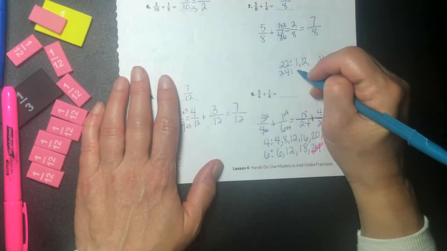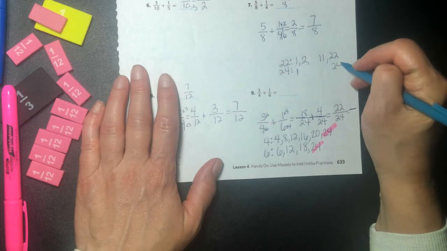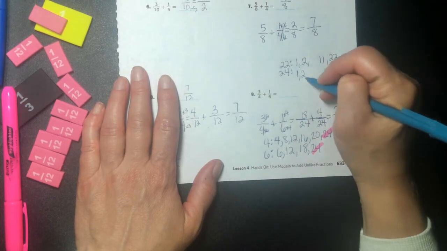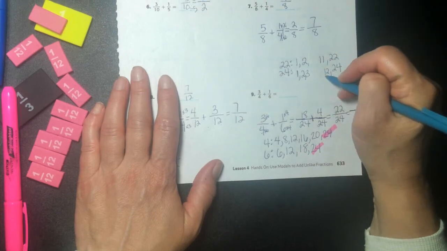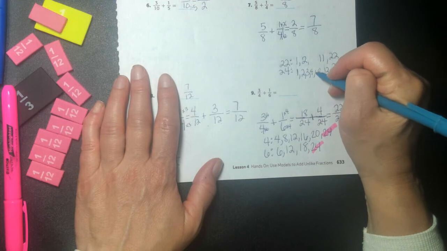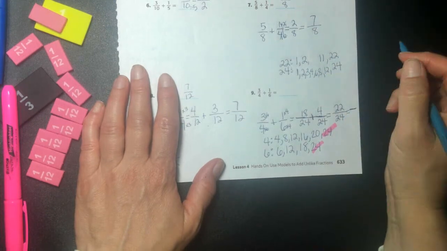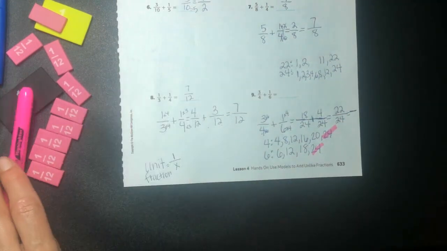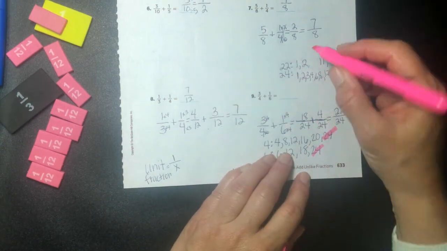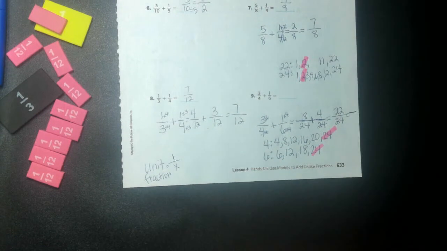How about 24? 1 and 24. Right, 2 and 12. 3 times 8 is 24. 4 times 6 is 24. 5, no. So now I have to find out what is the greatest common factor here. So hopefully you can see here it is going to be 2.